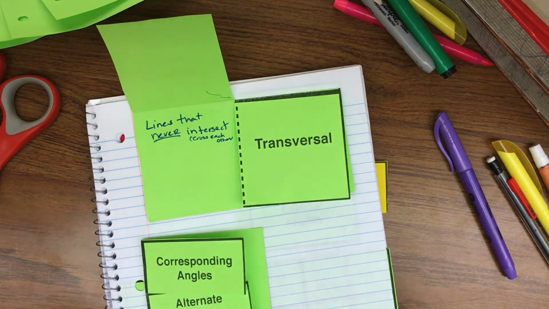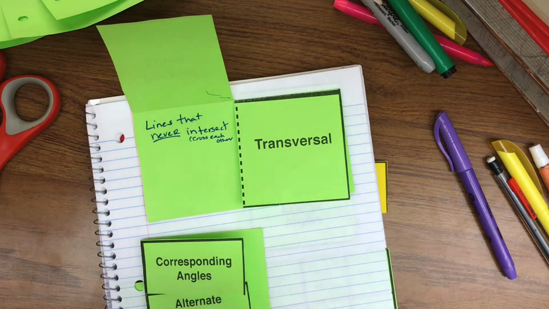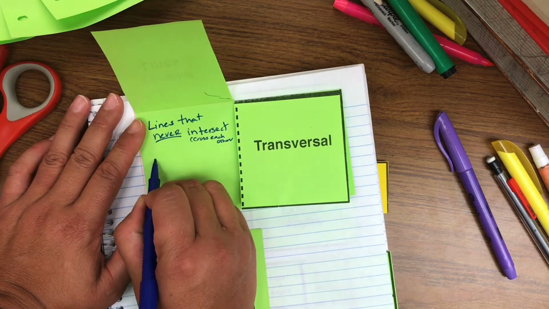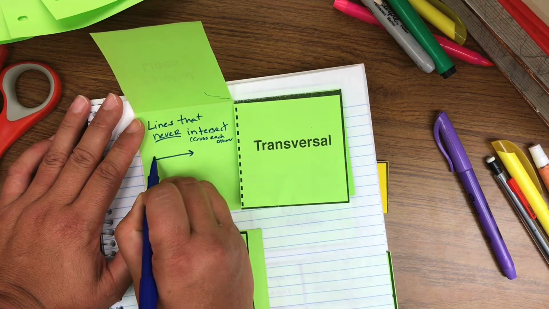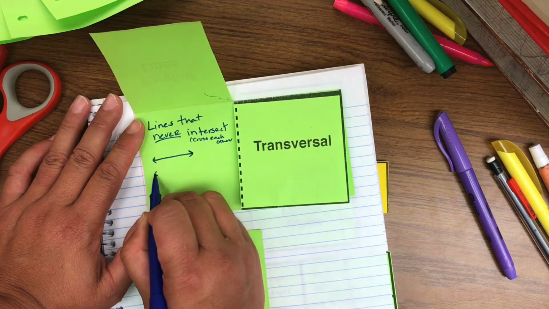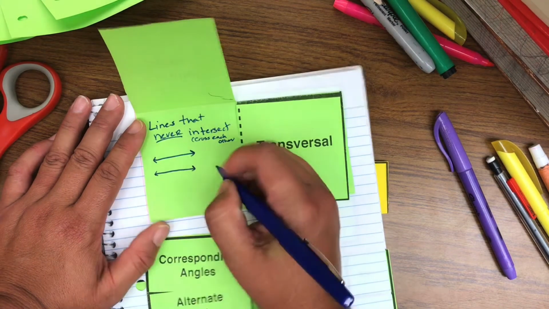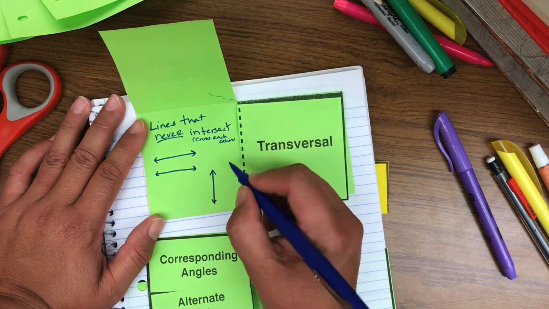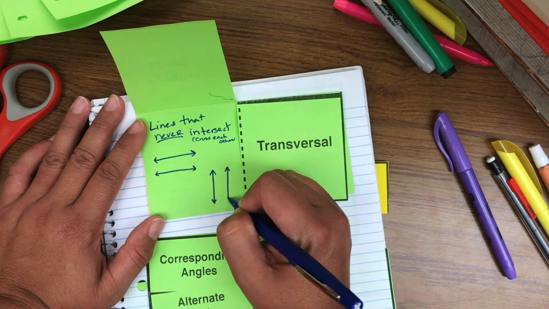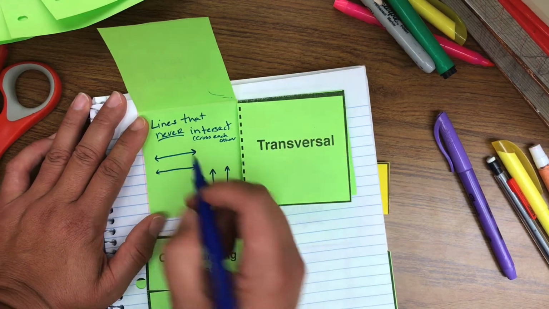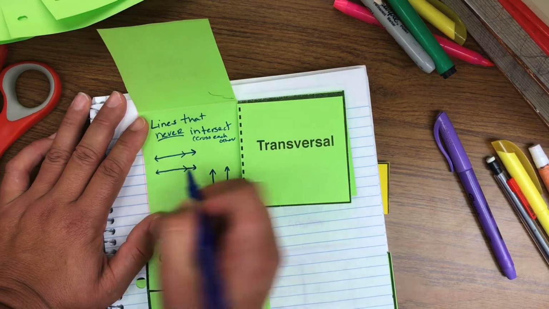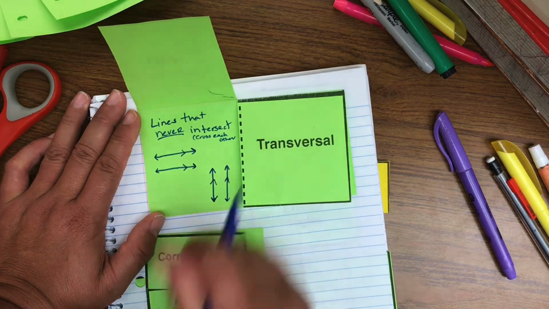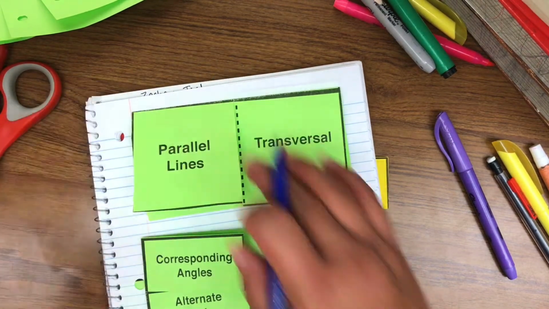So let's draw some parallel lines. They can be horizontal, and mine are not going to be perfect because I'm not using a perfect straight edge. Or it could be vertical. You've got to be careful with these. In order to make sure it's clear that they're parallel, especially if you're drawing them like what I'm doing, often they'll put a little mark like this to let you know that these are parallel lines. Lines that never intersect, never cross each other.